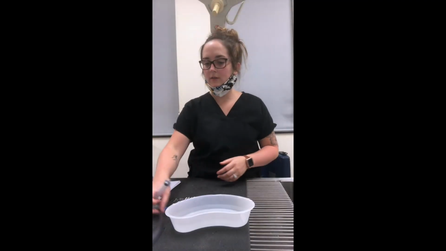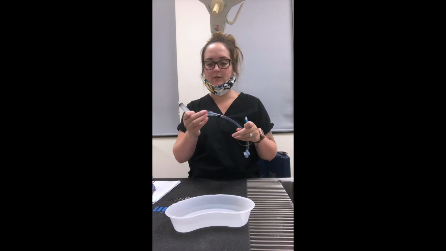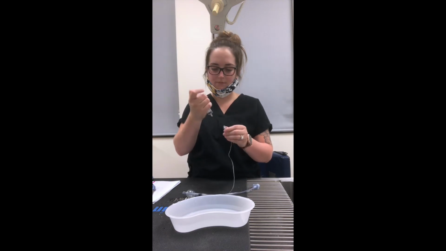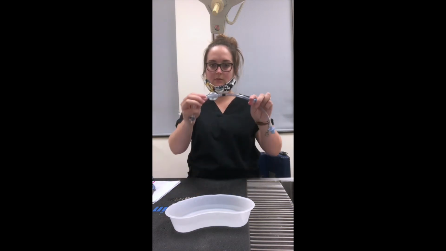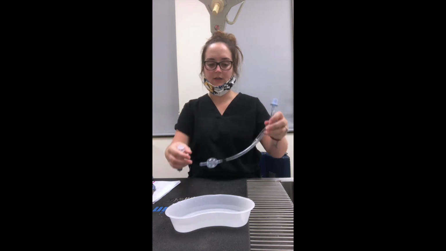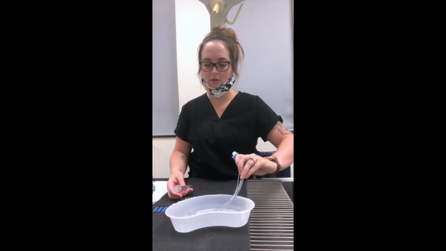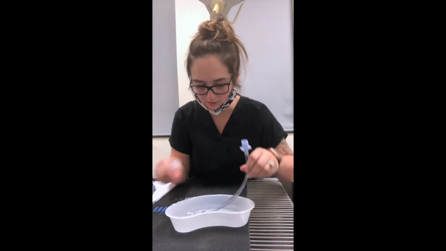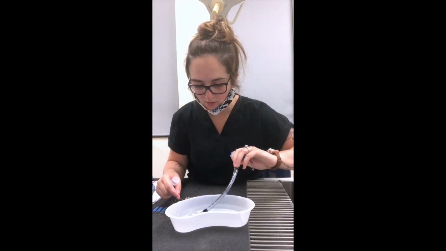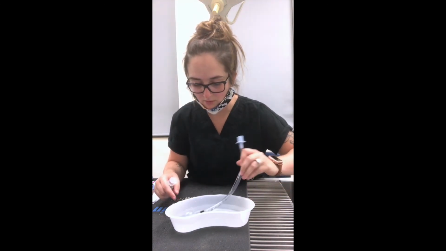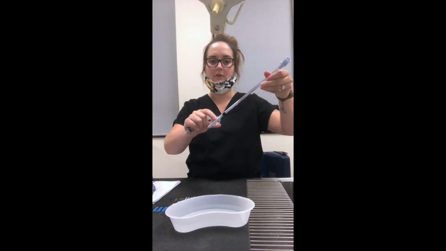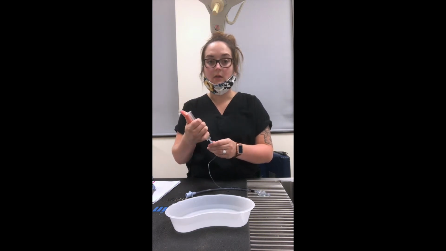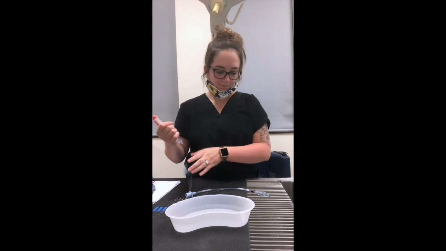So to properly leak test your endotracheal tubes, you're going to get your syringe and inflate it until your cuff is completely inflated. You want to submerge it in water, and if you see any bubbles anywhere, as well as where your tube meets, and if it stays inflated and there's no bubbles in the water, then you have a tube that is not leaking and is okay to use for surgery.